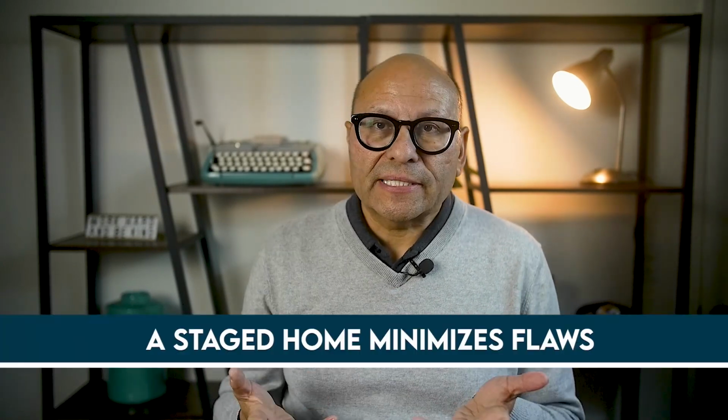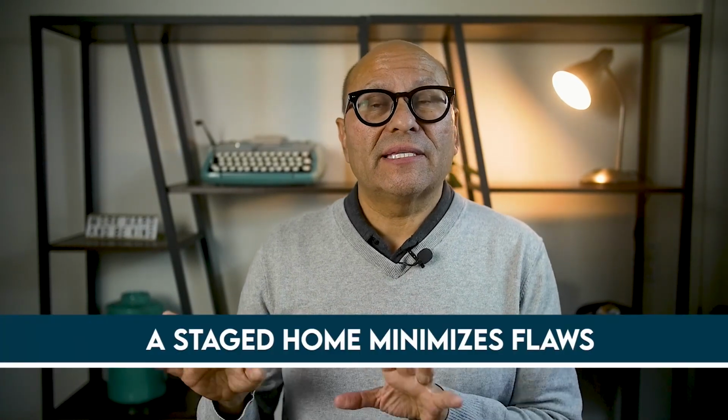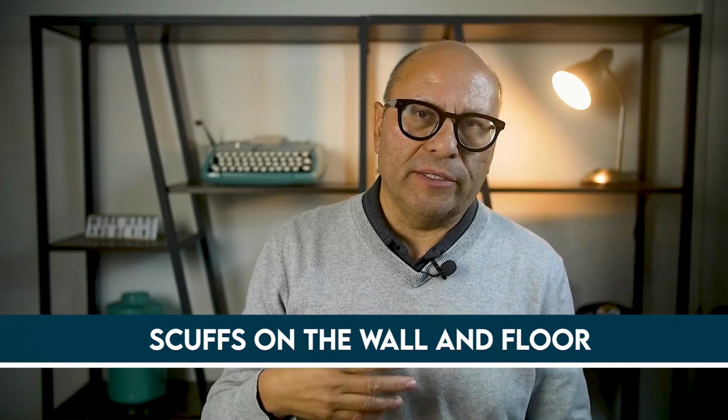And the last benefit is a real big one, and it's not mentioned too often, but a staged home minimizes flaws. When a buyer walks into a vacant house, they immediately see scuffs on the wall and scuffs on the floor, and that doesn't present a soothing, inviting atmosphere. Staging creates that soothing atmosphere. The scuffs on the floor and on the wall might still be there for everyone to see, but the room feels different because of the staging.